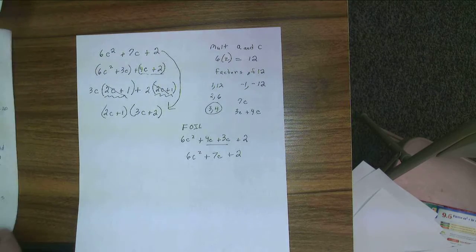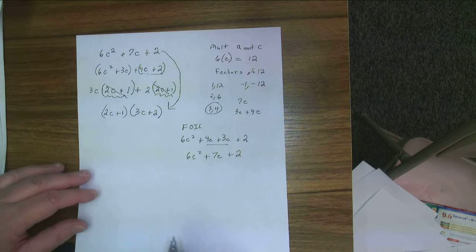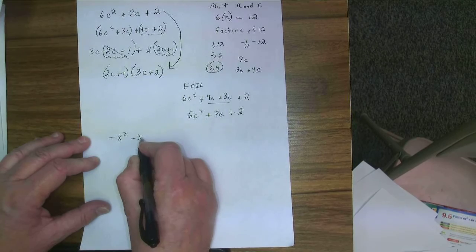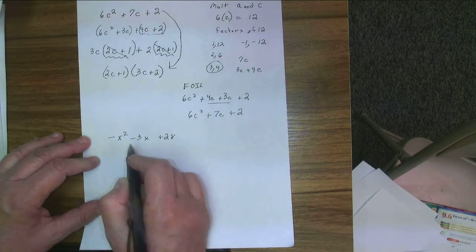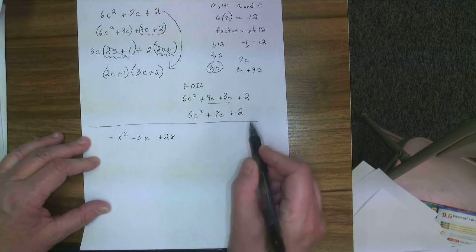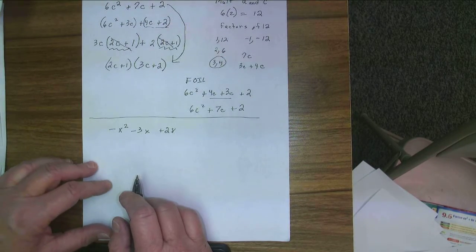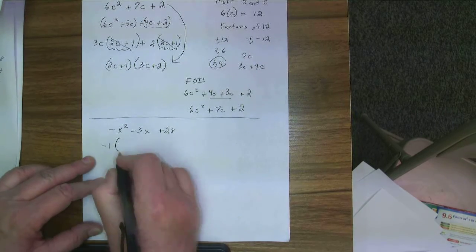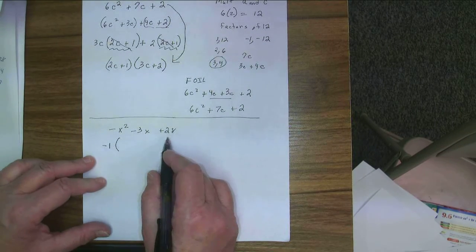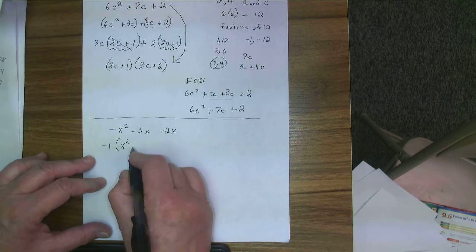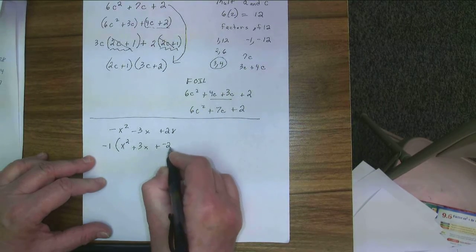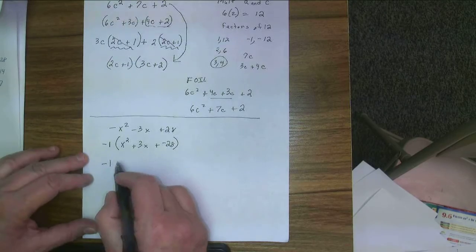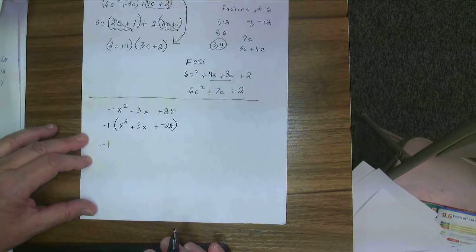If you have a problem that leads off with a negative, negative x squared minus 3x plus 28, you need to first factor out a negative. Take a negative 1 out of the entire trinomial. That leaves me a positive, a positive. This one will become negative. Don't lose the negative 1. That is part of the factoring to get back to the original trinomial.